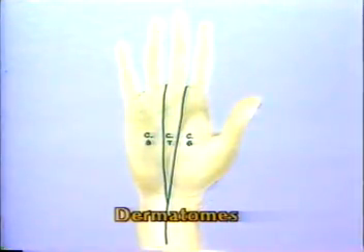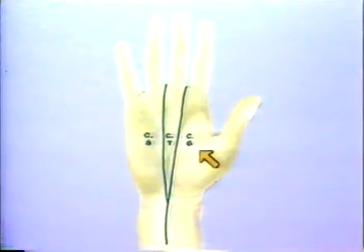The palmar surface of the hand region can also be divided into dermatomes. C6 supplies the radial aspect of the palm, thumb, and index finger. C7 supplies the mid-palm and the mid-finger, and C8 the ulnar aspect of the palm, ring, and little fingers.